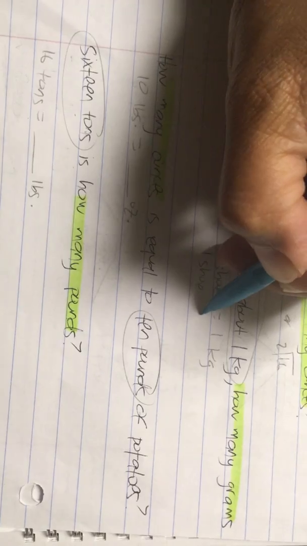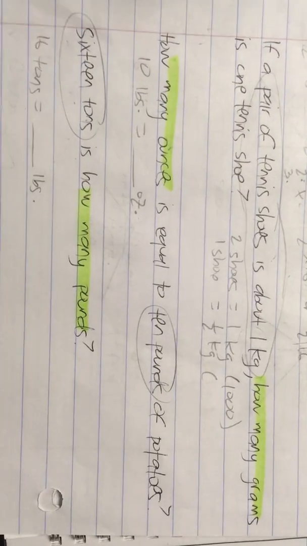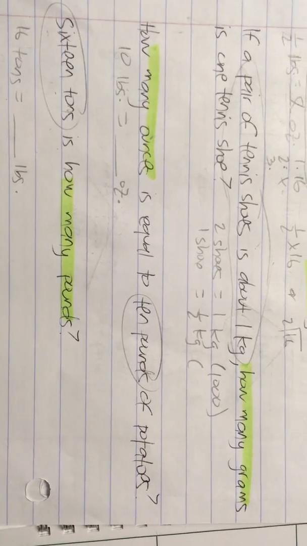2 shoes is 1 kilogram. So then one shoe, and this one's kind of just trying to figure out, oops, we're supposed to put that in grams. So 1 kilogram is 1,000 grams. Okay, so one shoe would be half a kilogram. We're kind of doing this one differently. Hopefully they'd be able to figure that one out a lot faster based on what this one is looking like.